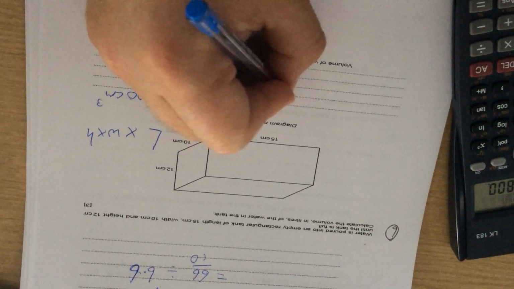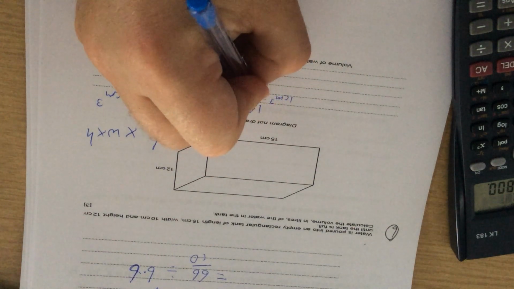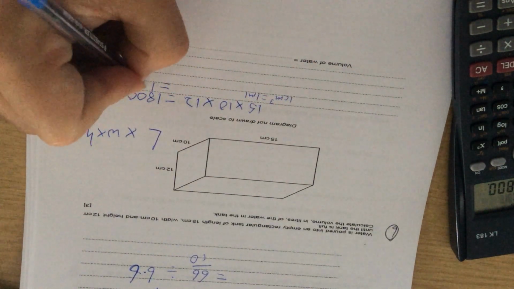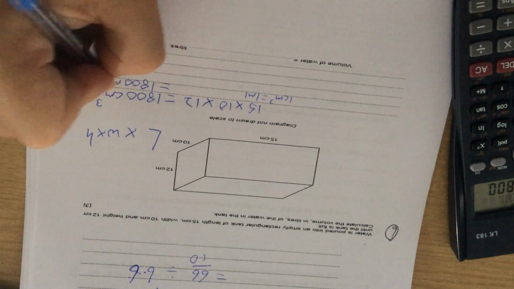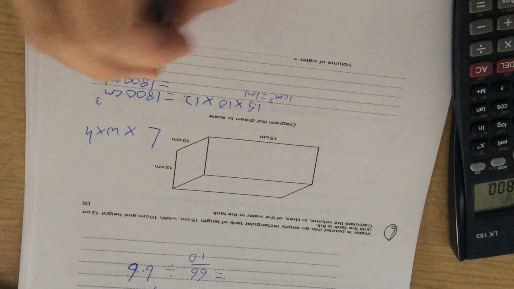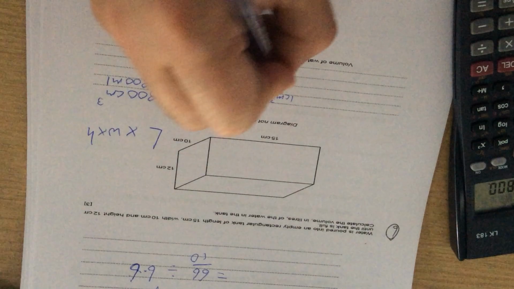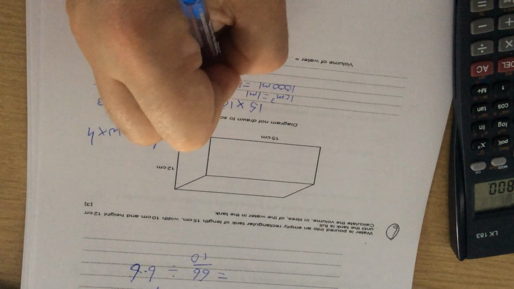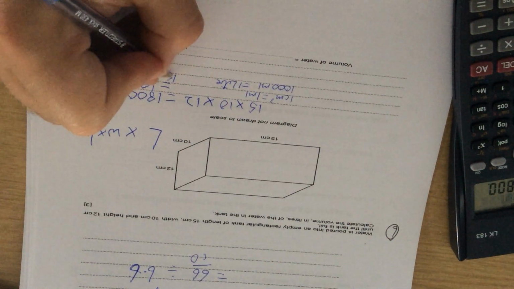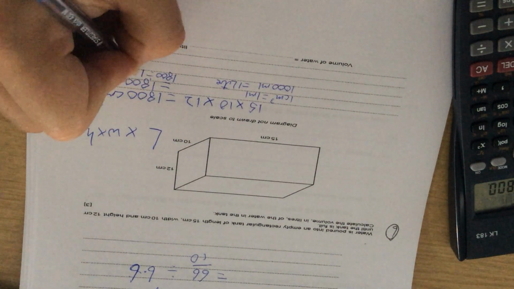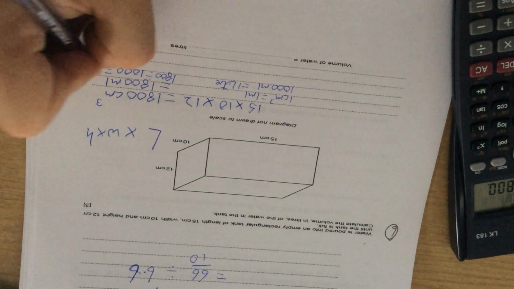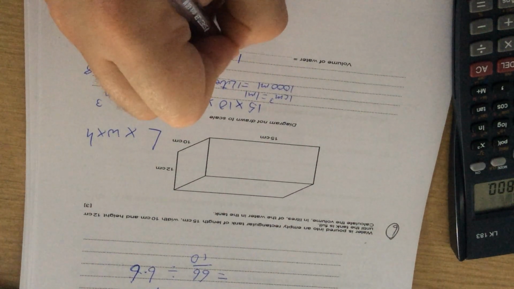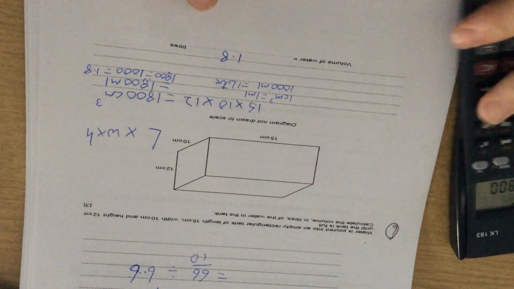But 1 centimeter cubed is equal to a milliliter. So this means the volume is 1,800 milliliters. And then to change that into liters, there are 1,000 milliliters in a liter. So you're doing 1,800 divided by 1,000, which is 1.8. So the answer there is 1.8 liters.